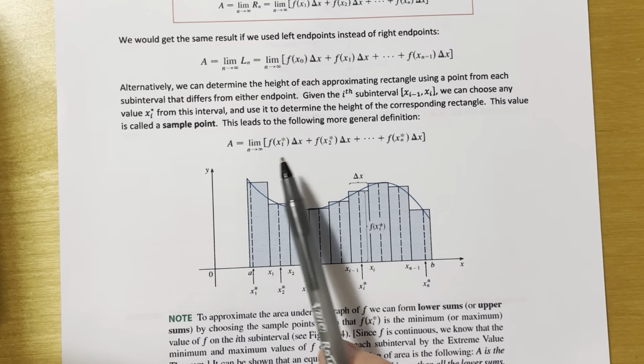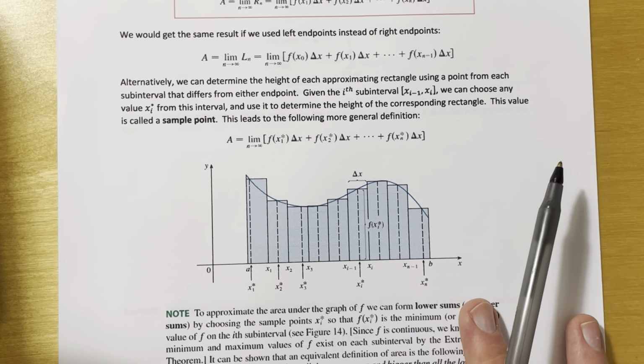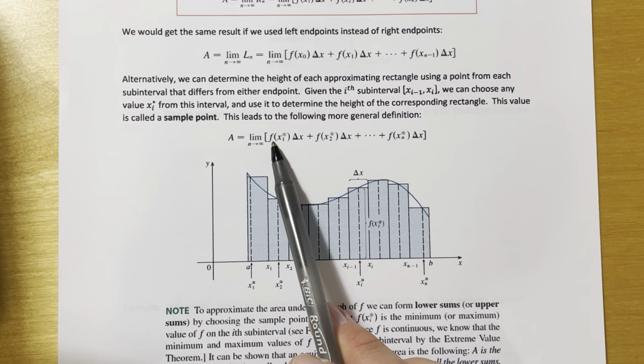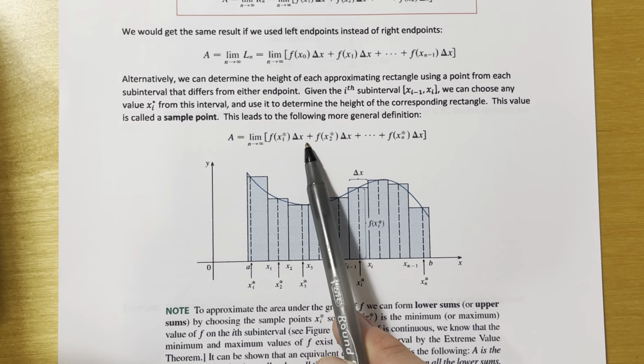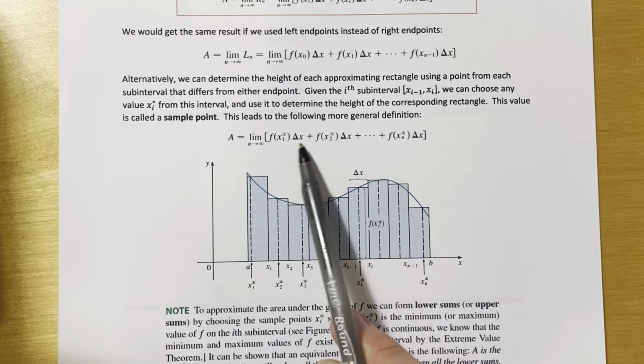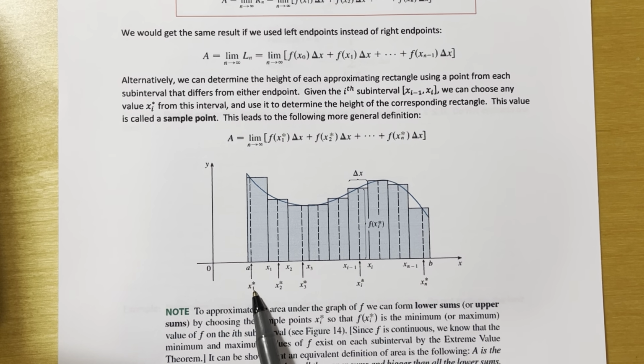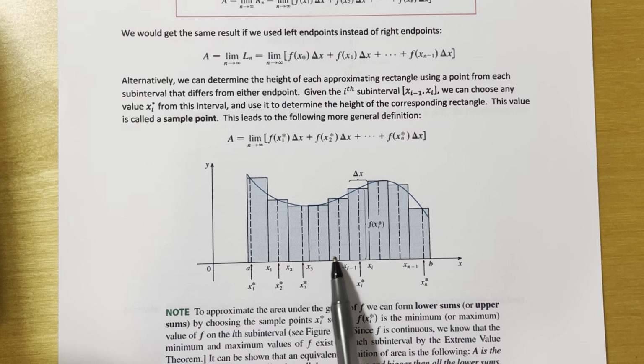And so what that does is that leads to this more general definition. The area under the curve could also be written this way: the limit as n goes to infinity of f of x1 star delta x plus f of x2 star delta x plus so on and so forth, where the x1 star, x2 star, and so on are sample points chosen in each of those subintervals.